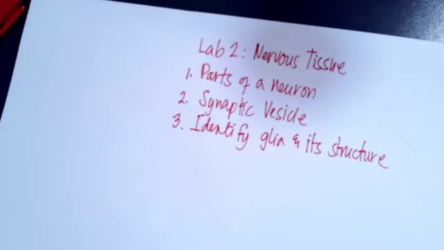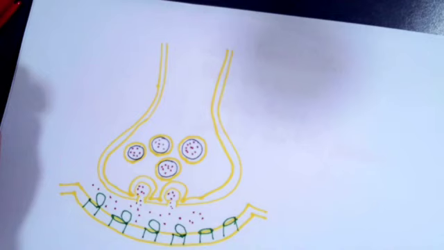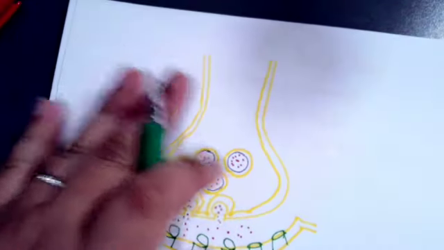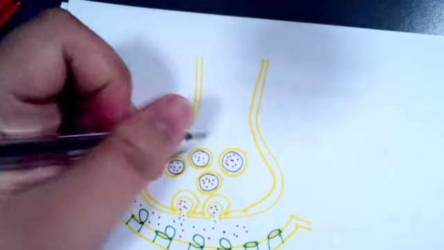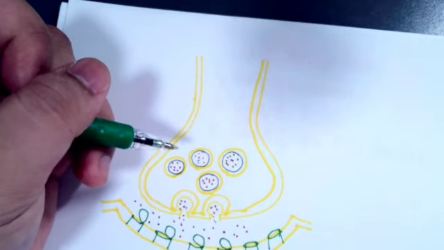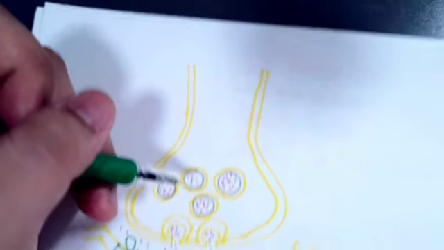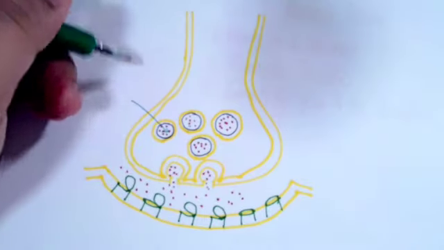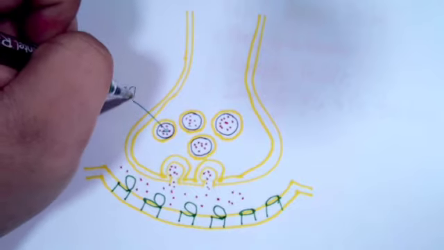And I believe I drew a structure over here earlier. So now let's start. First we're gonna name the structure. The ones inside, as you can see, the red parts over here, are what we call the neurotransmitter.